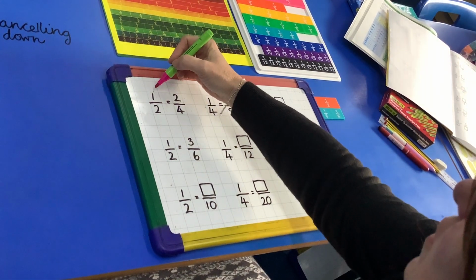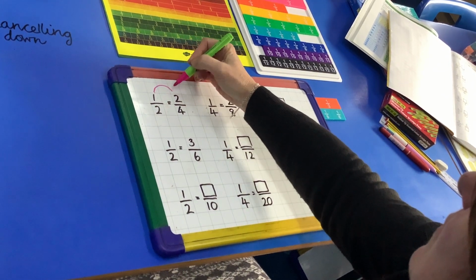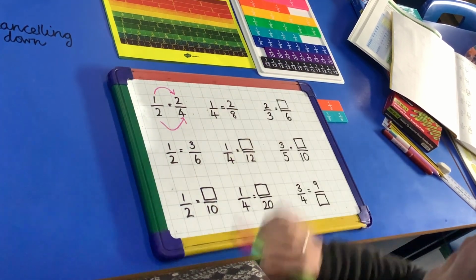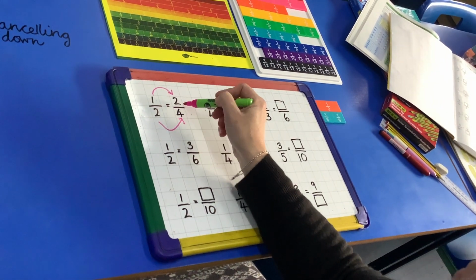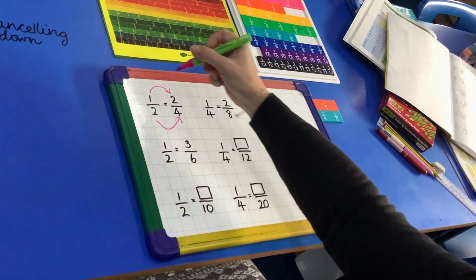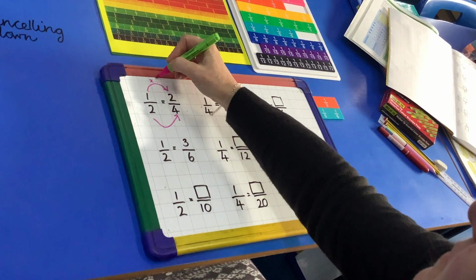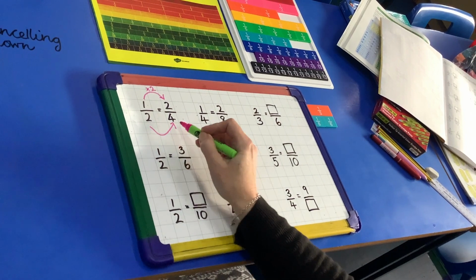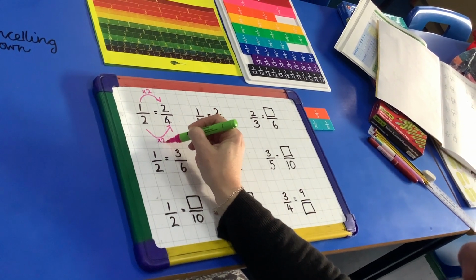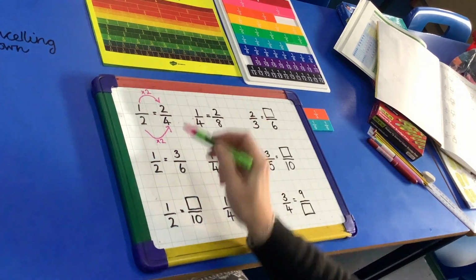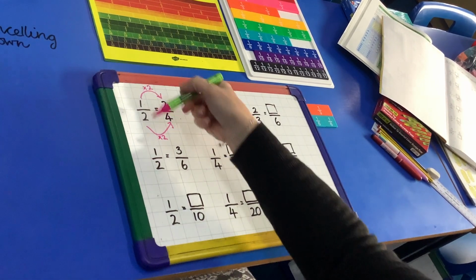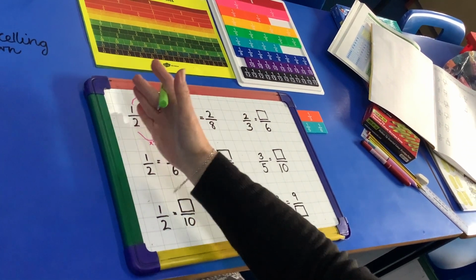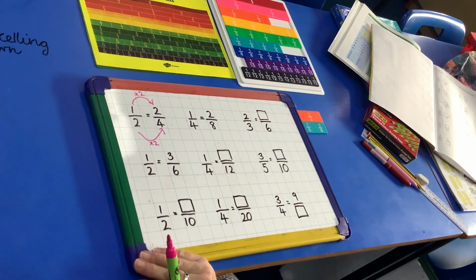And again, times tables, just so useful here. If you have a little look, think, well, what's happened to that one? Well, it's been multiplied by 2. Has the same thing happened here? Yes, it has. The 2 has been multiplied by 2. 1 times 2 is 2. 2 times 2 is 4. Because I've done the same thing to the numerator and the denominator, my fractions stay an equal size.